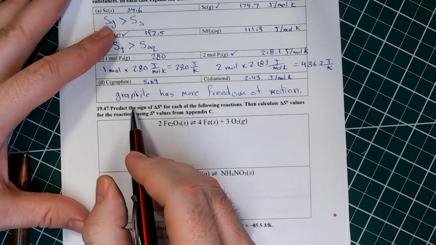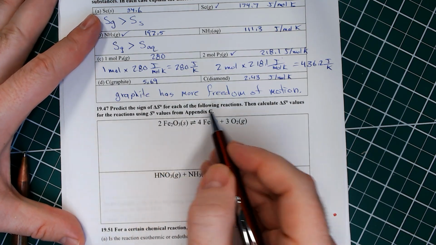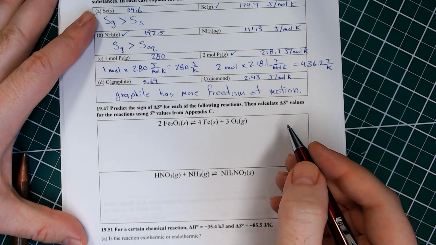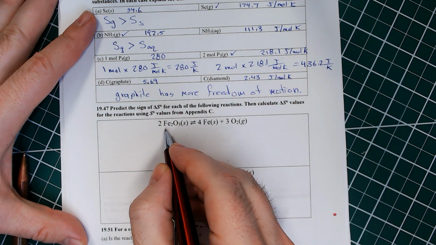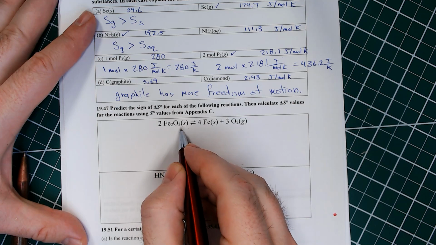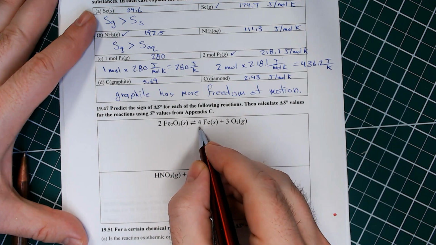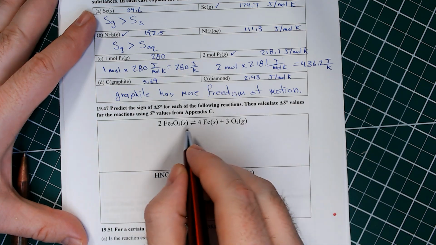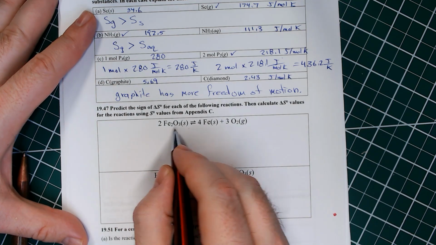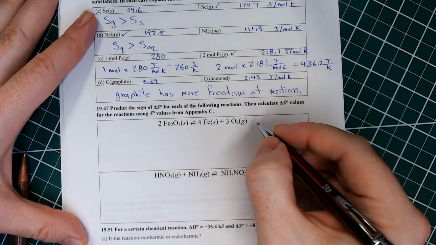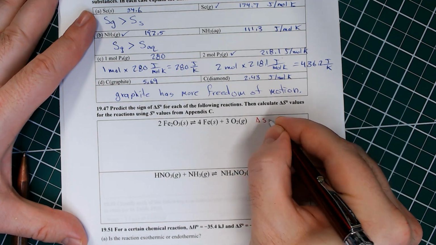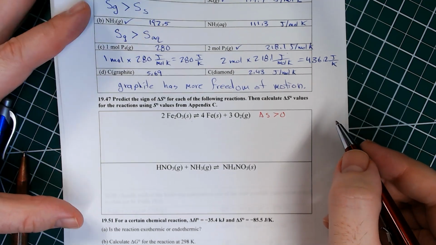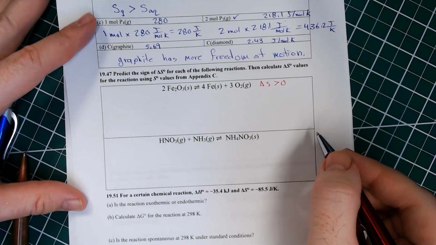And here, the first thing is to predict the sign of delta H or delta S for each of the following reactions, then calculate delta S. So here we've got 2 Fe2O3 solid gives us 4 Fe solid plus 3 O2 gas. Well, we've got 0 moles of gas on the left and 3 moles of gas on the right. So our prediction here is that the entropy change is going to be greater than 0. And we can be quite certain that that will be true.